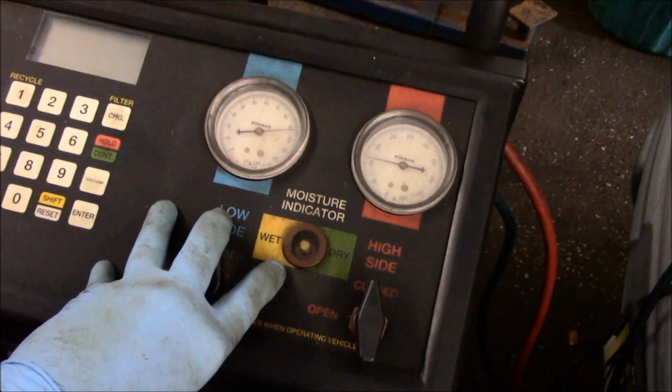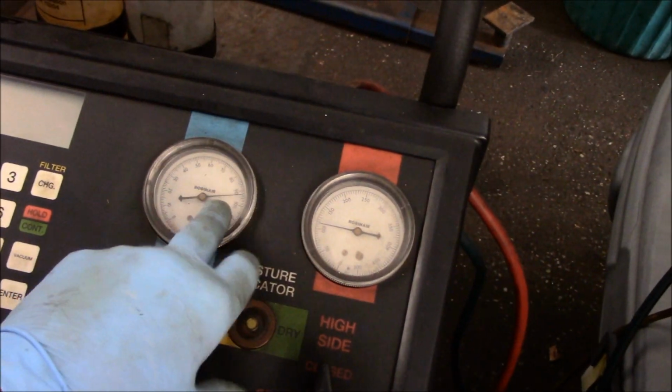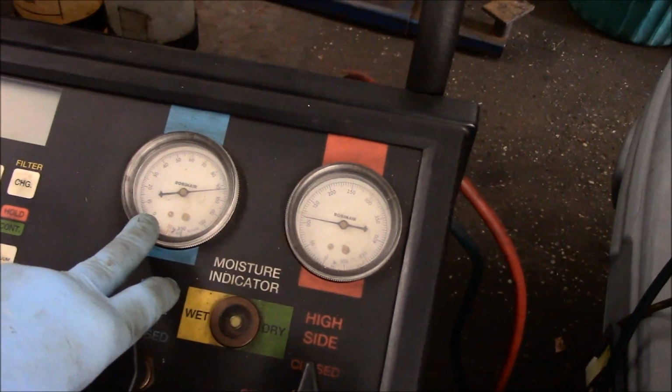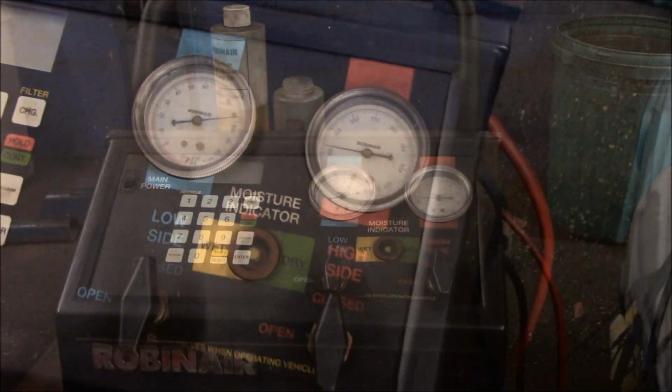Let's see what our pressure looks like here. Okay, well now looking at the pressure here, now obviously if you don't have a machine like this, you can just get the gauges so you can actually check the pressure, but with this pressure in here now, that should be adequate to have the AC system turn on. So let's go in the vehicle and we'll start it up and we'll see.